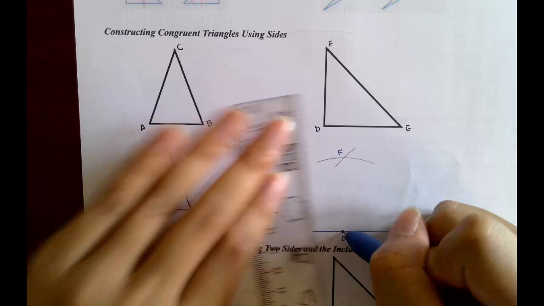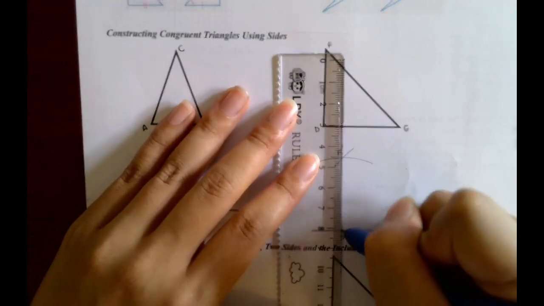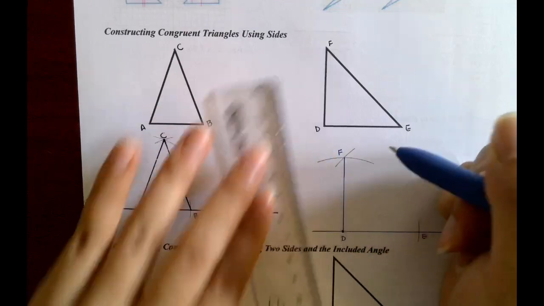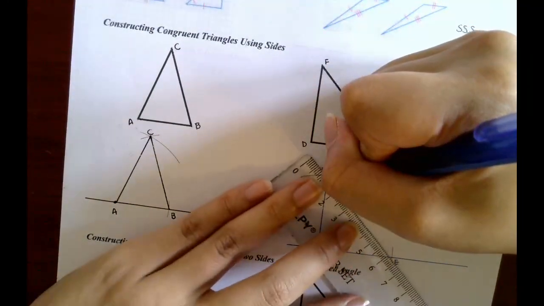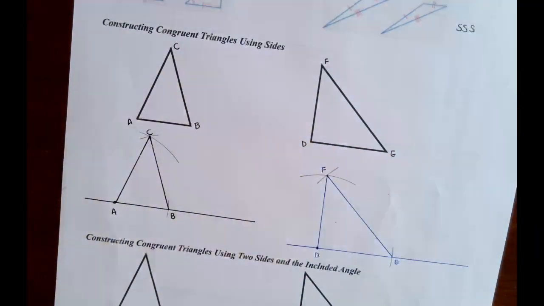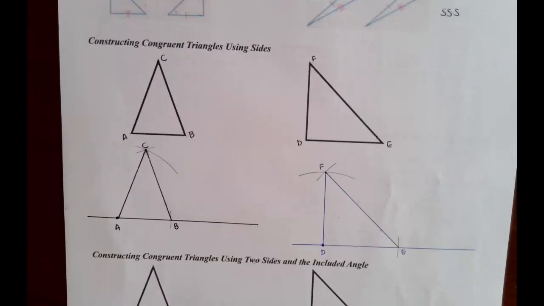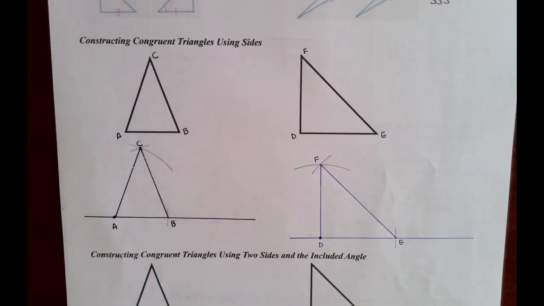So D to, let's use the straight side, D to F, and E to F. And there you go. What this is using is the idea of side, side, side. The other way we can do it is by using side angle side.